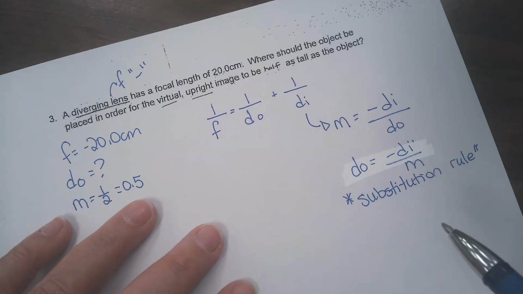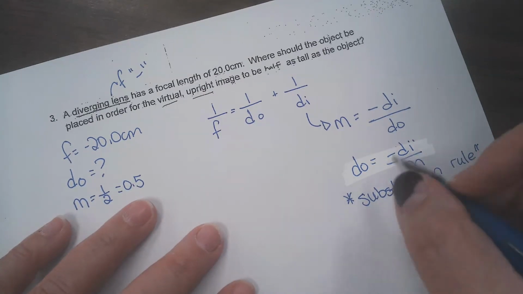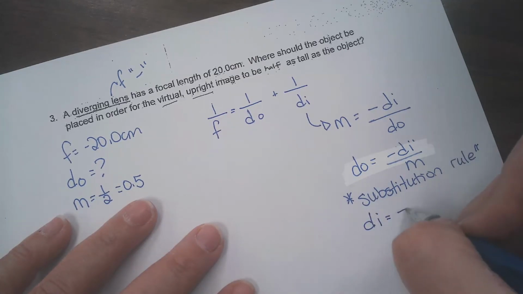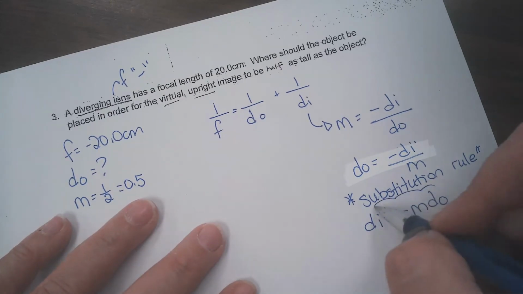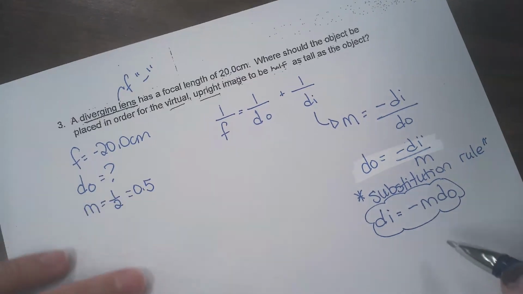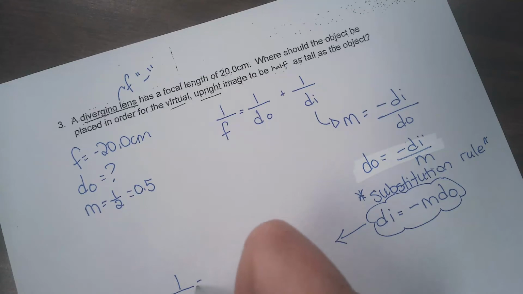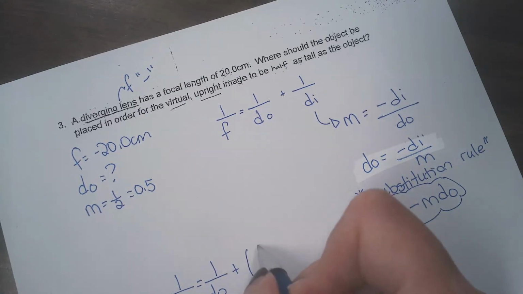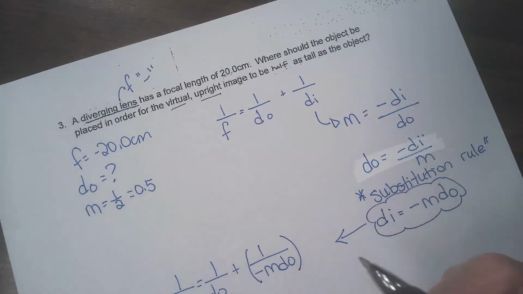I'm looking for DO, so DI is equal to negative M DO. Then I can go 1 over F is equal to 1 over DO plus 1 over negative MDO.